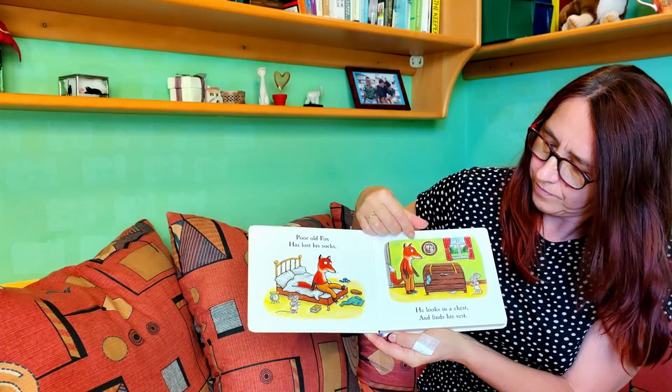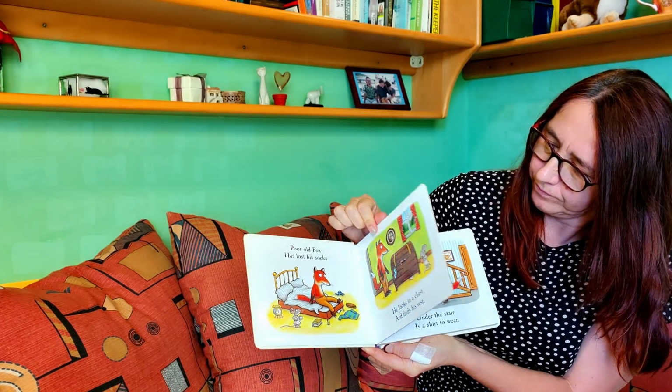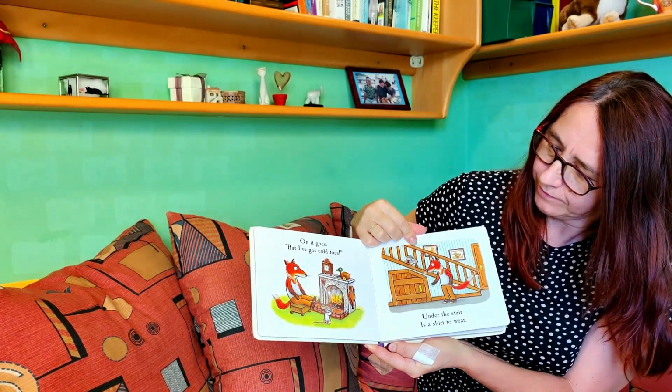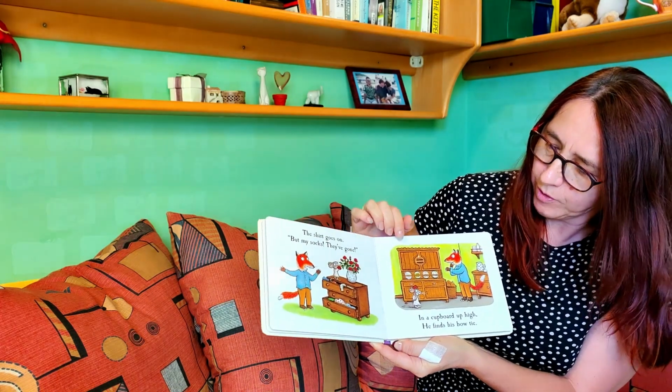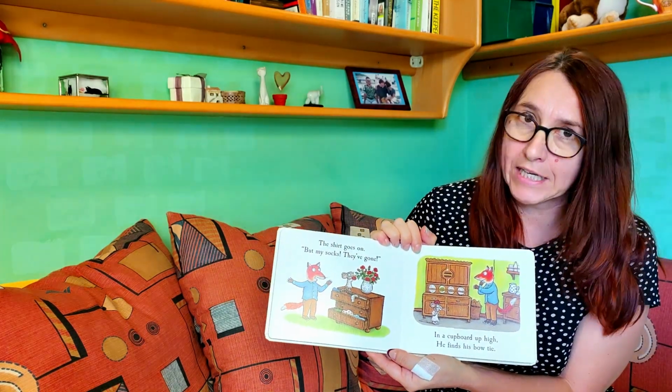Illustrations are made by Axel Scheffler. They're quite colorful and clear, and thus can be used very well as children's dictionary.